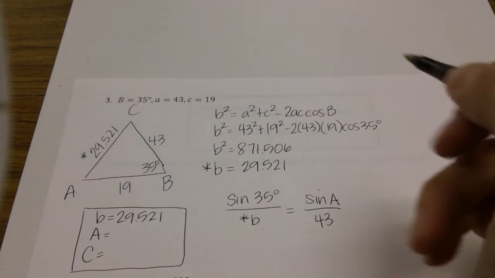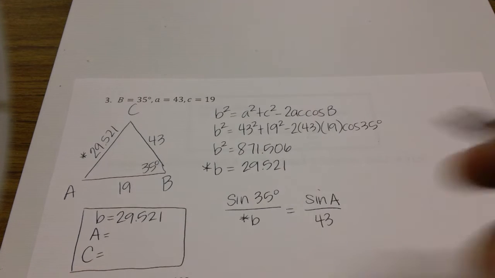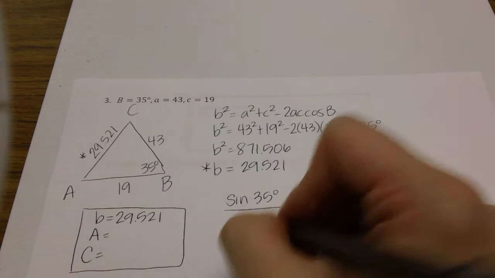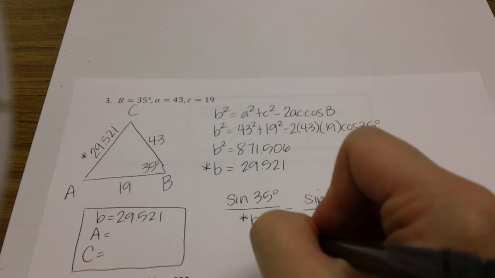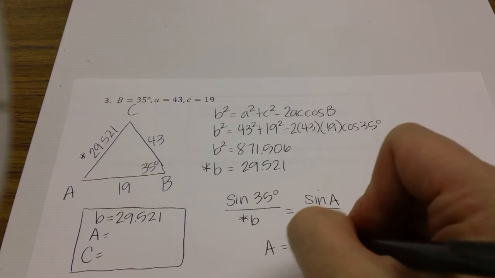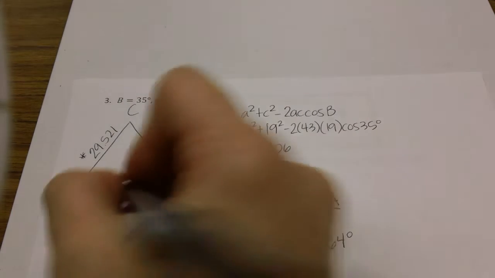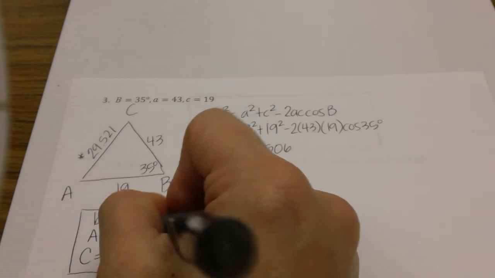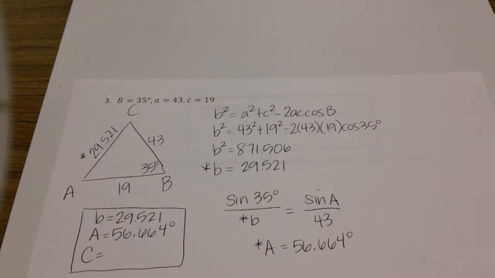If we cross multiply here, we are going to get angle A to equal 56.664 degrees. So if we plug that in, 56.664 degrees, go ahead and store that into your calculator.